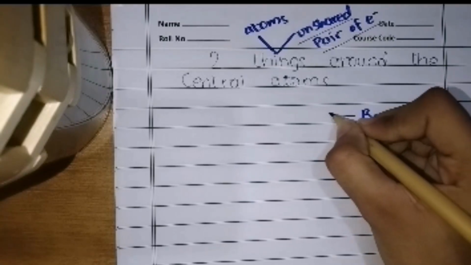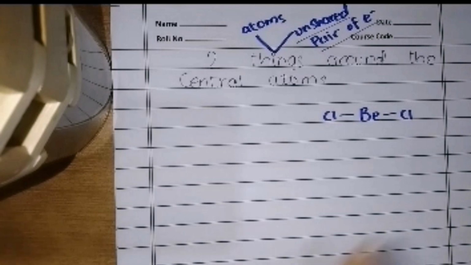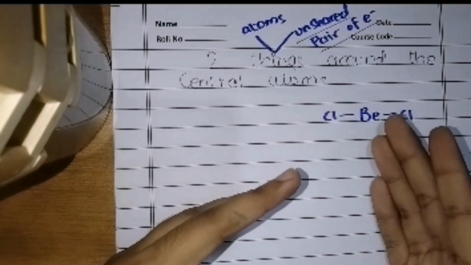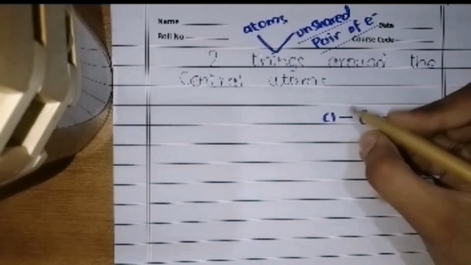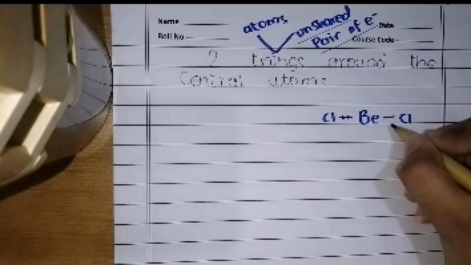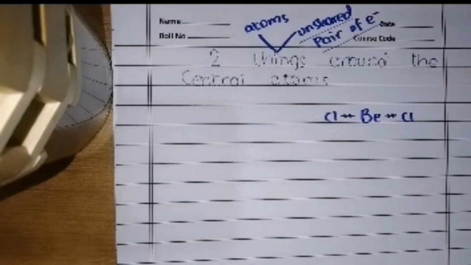So the first example we're talking about is beryllium dichloride. In this beryllium dichloride molecule, we have one beryllium atom as the central atom, and we have two chlorine atoms.